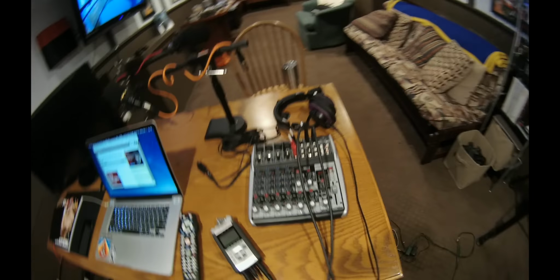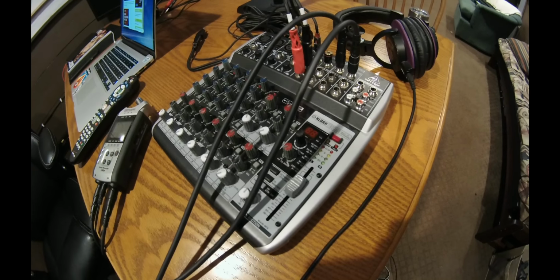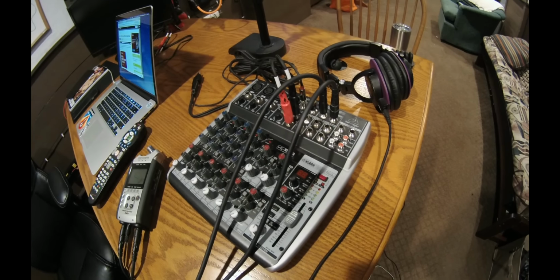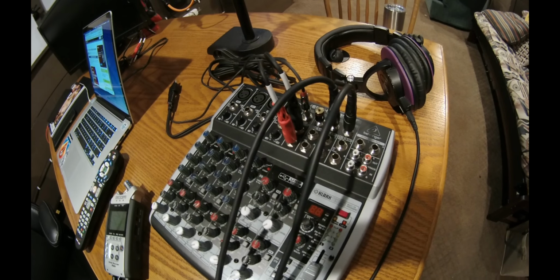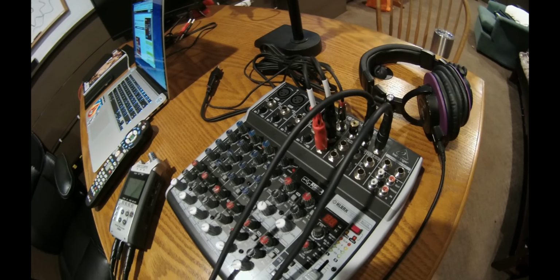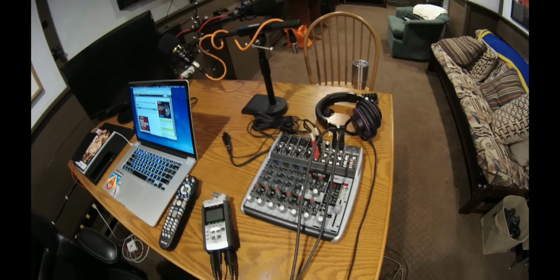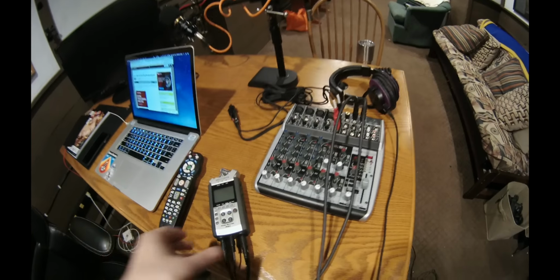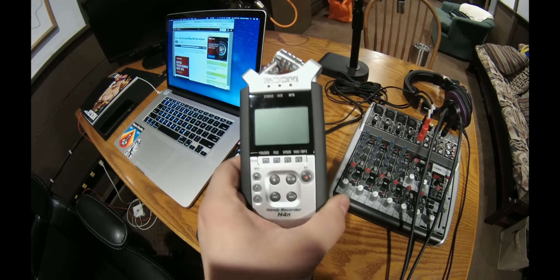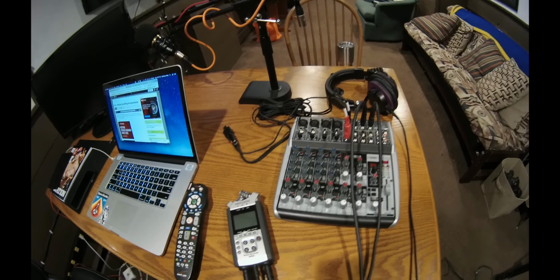So, first up, I'm using this sound mixer right here. This is a Behringer Xenyx QX120 to USB. It has a USB function, but I don't use the USB function. I actually have it record to a Zoom H4n, so that's how that gets done.